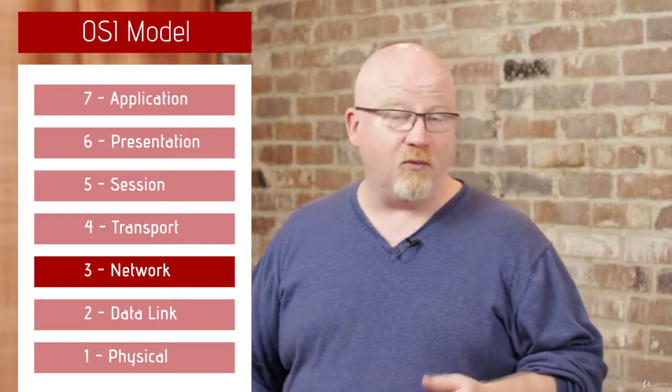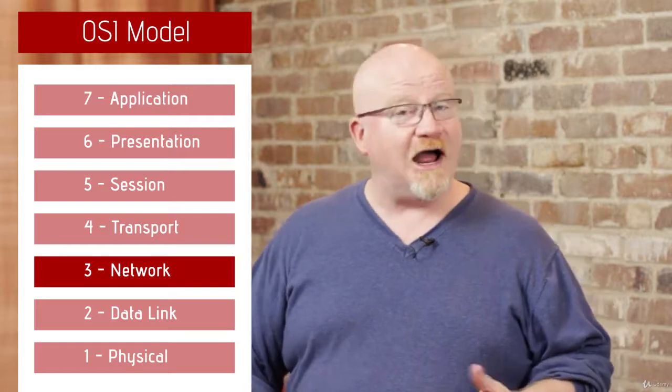The third layer is the network layer. Now, the network layer is important because the network layer has to do with logical addresses. So when you see the network layer, you're talking about IP addresses. So things like routers in particular work at layer 3.